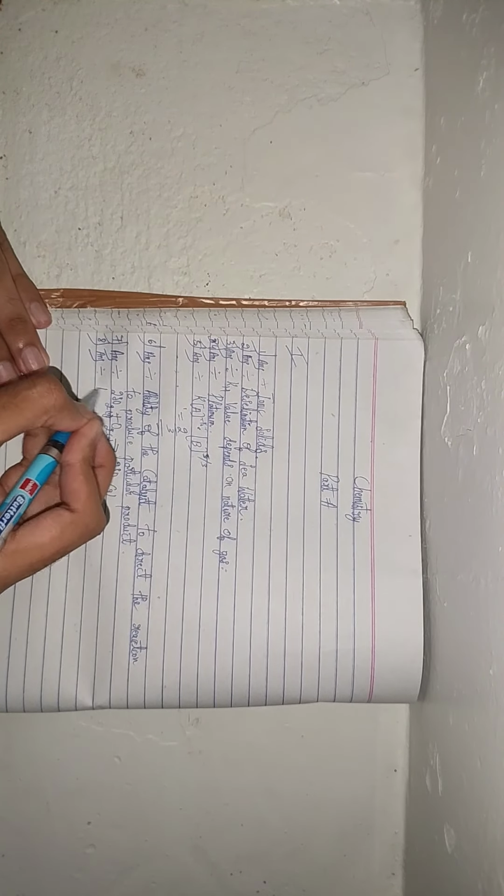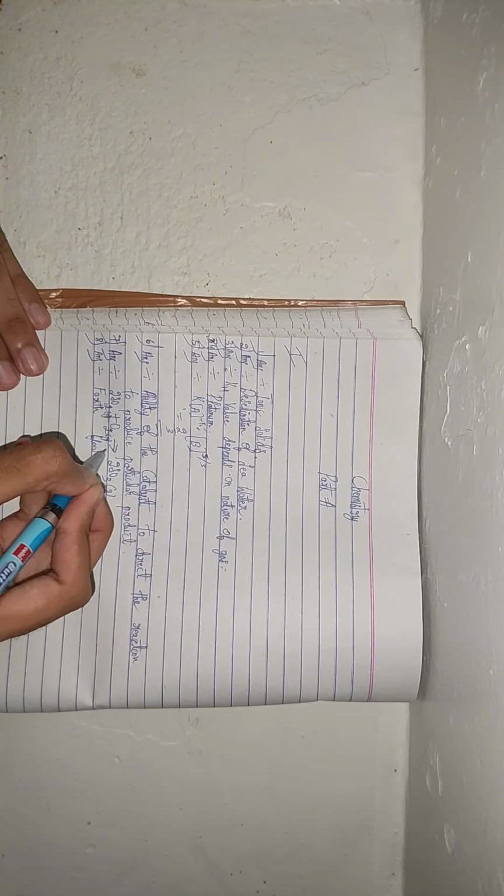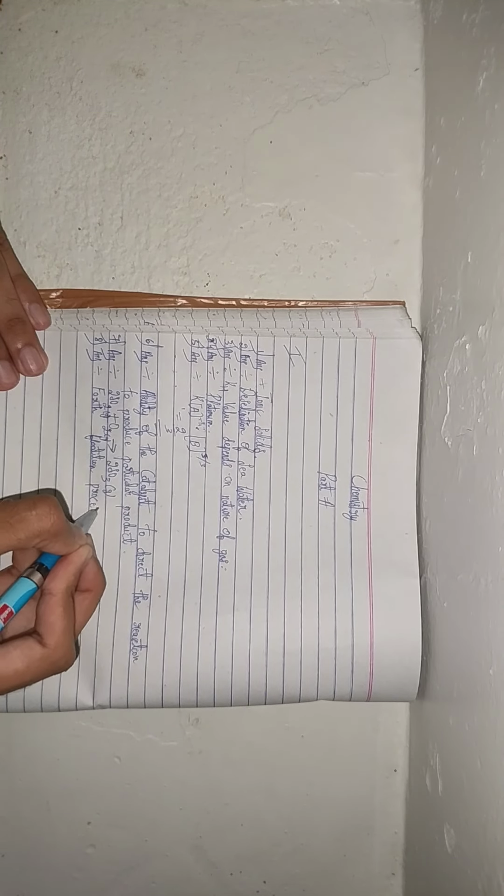The method that is used for concentration of sulfide ore is the froth flotation process, F-R-O-T-H flotation process. It is the method that is used for concentration of sulfide ore. Okay, so question number 8 is also done.